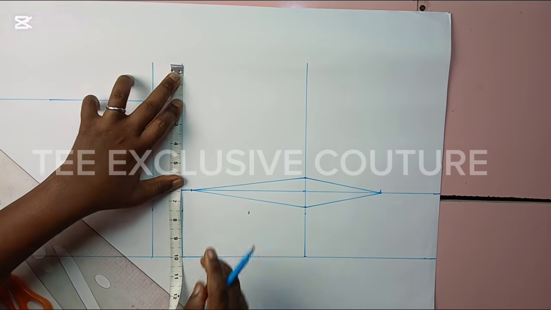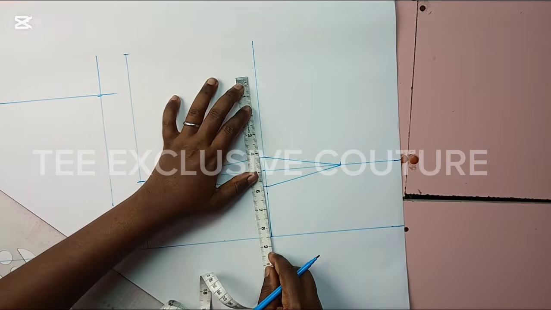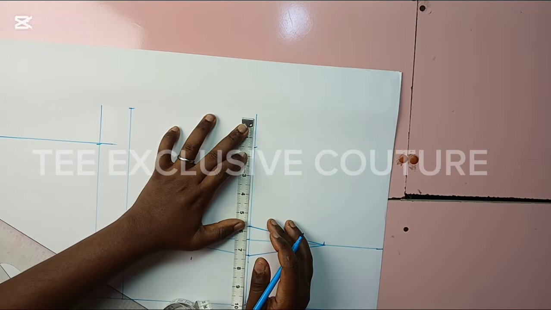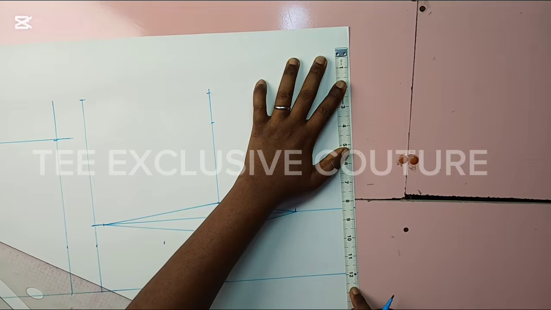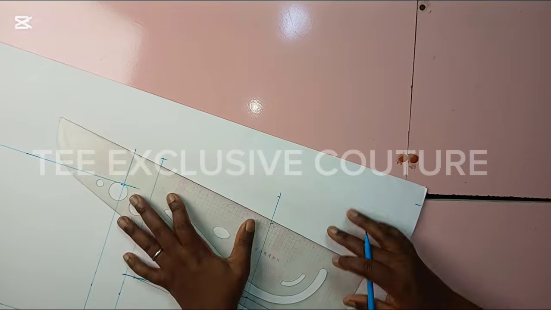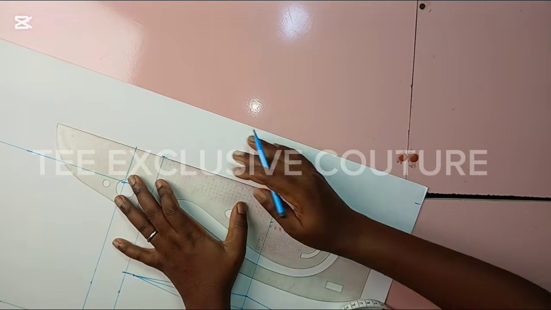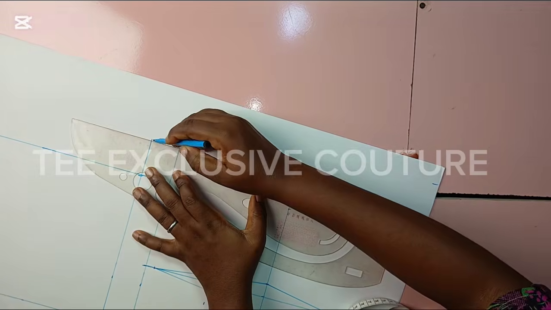For the bust measurement, your bust divided by 4 on your bust line, the waist also divided by 4, then the 1.5 inches that we use for our dart. On the hip line, the hip measurement divided by 4. Once you have marked those out, you go ahead and also connect the lines together.